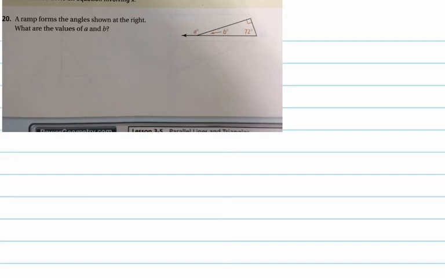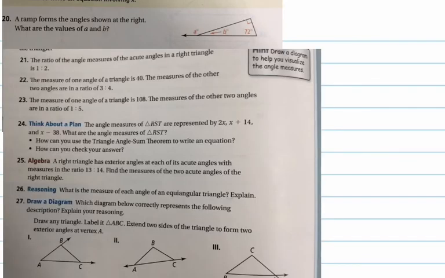Why don't you guys try number 20 on your own? By the way, what's that indicator mean? 90 degrees. Is that a 5? No, it's an A and B. You need to find A and B. Oh, it looked like a 5. B is 18. And then A is 162.